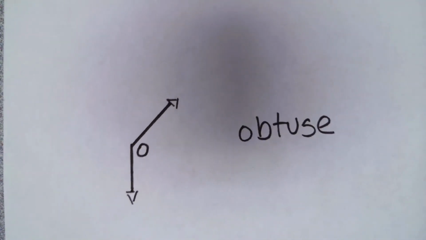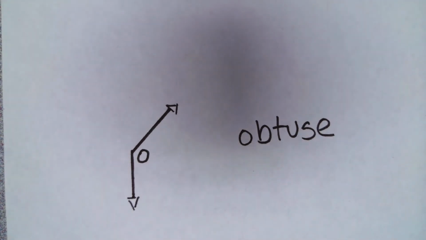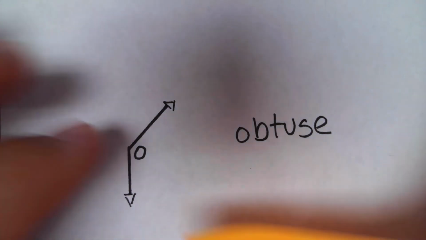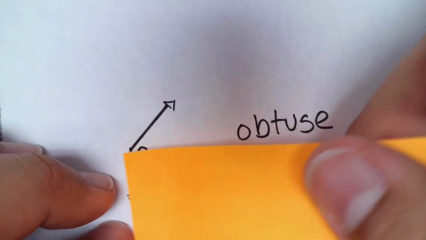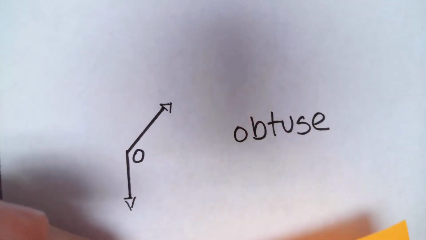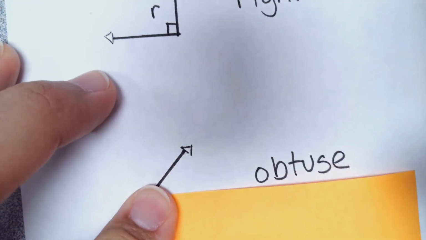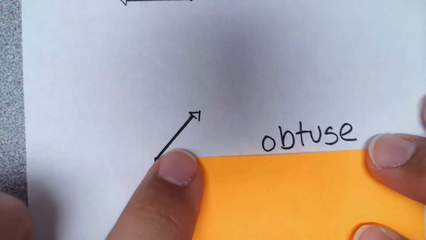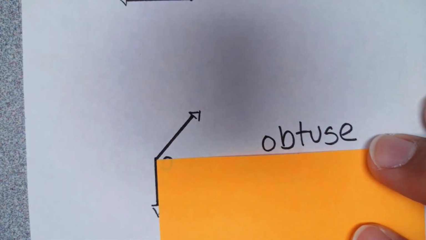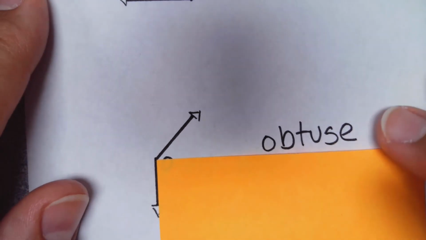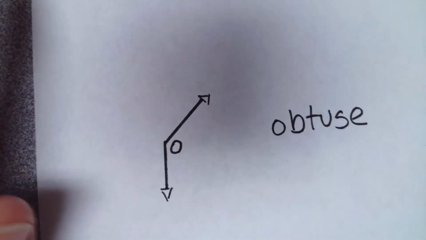And to help me remember the obtuse angles, I think of the very first letter of obtuse, O. When I check an obtuse angle with my sticky note, and I see all of the empty space between my sticky note and the other line of my angle, it kind of looks like an open door, like if someone opened up the door and they just left it sitting open. So open and obtuse both start with O, so I can use that to help me remember.